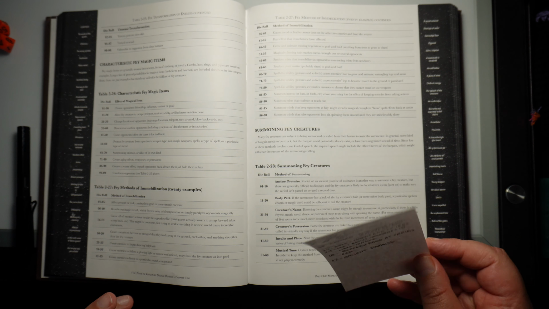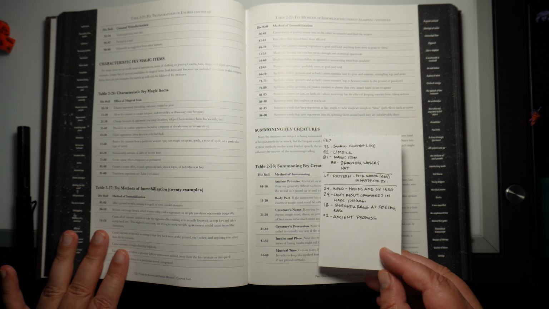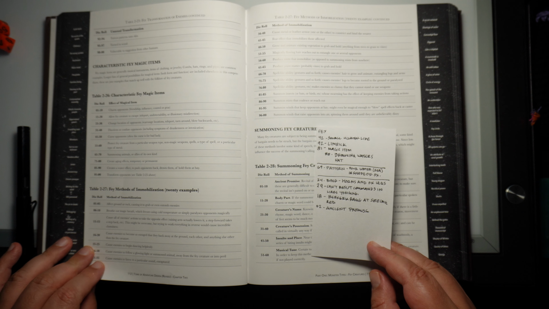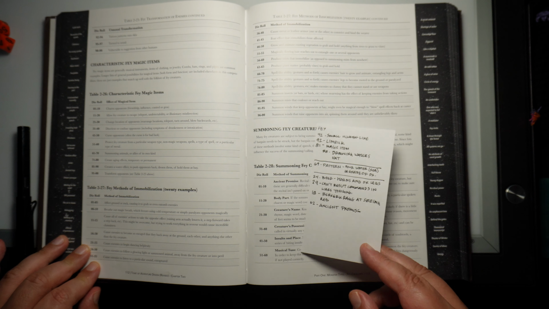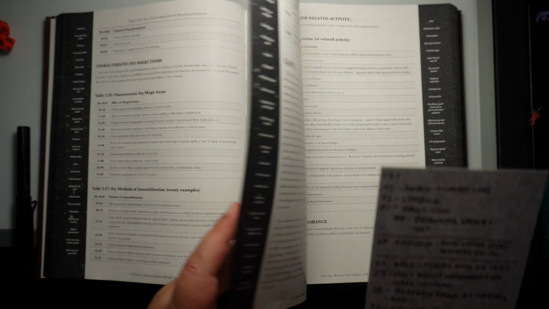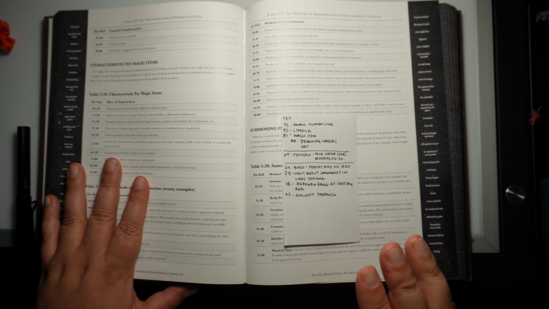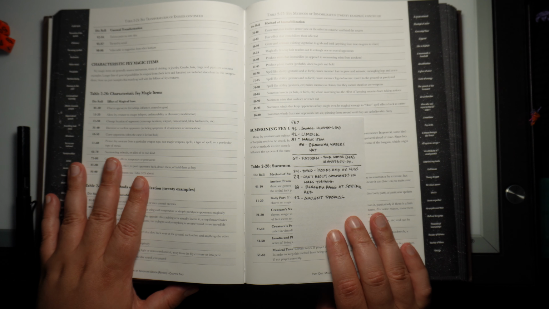So fey creatures. Yeah, I came in here feeling a little tepid about it, but I kind of like this. I think this works okay. Anyway, you should put in the comments how your mileage varies with this, if you get a chance to use this table. But I think I'm going to use these little guys.